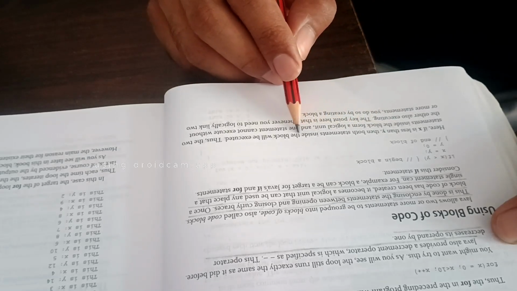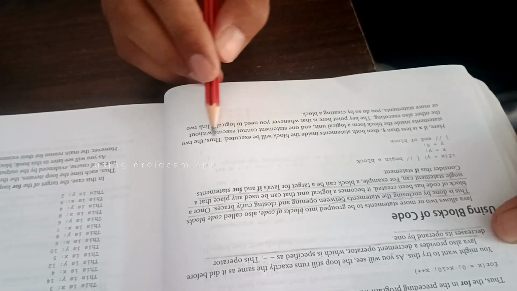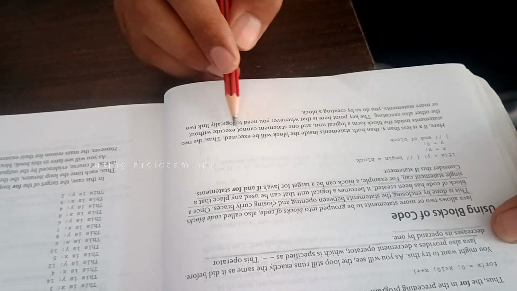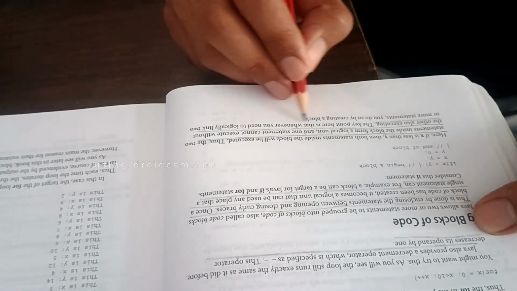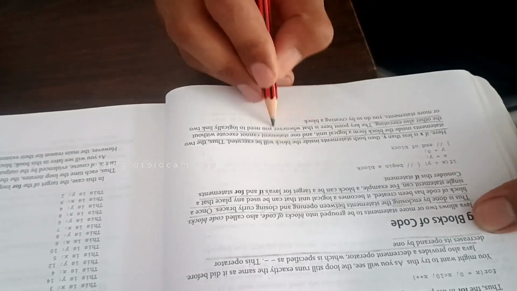Here, if x is less than y, then both statements inside the block will be executed. Thus, the two statements inside the block form a logical unit, and one statement cannot execute without the other also executing. The key point here is that whenever you need to logically link two or more statements, you do so by creating a block.